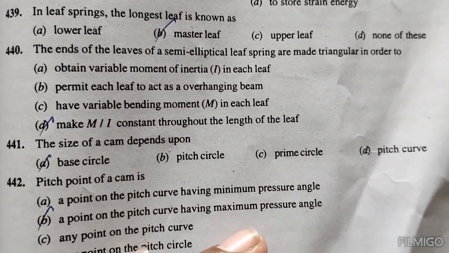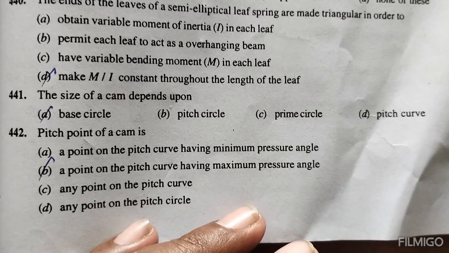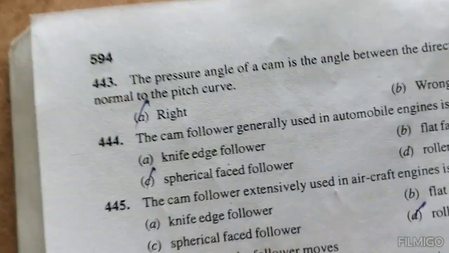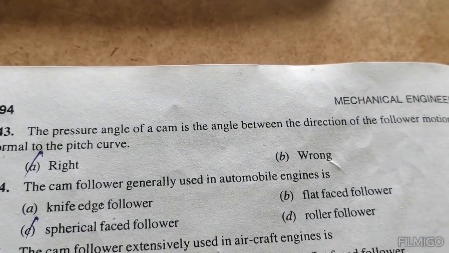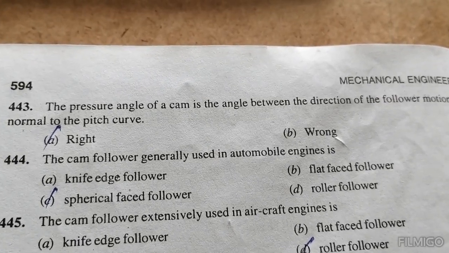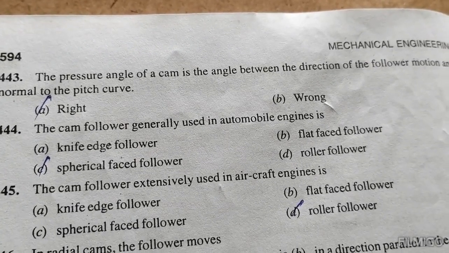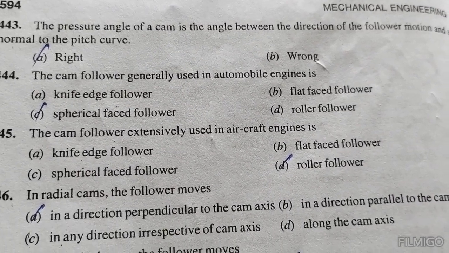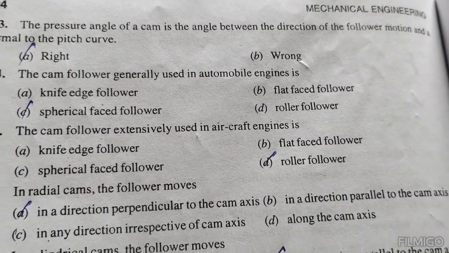The size of a cam depends upon the base circle. The pitch point of a cam is a point on the pitch curve having maximum pressure angle. The pressure angle of a cam is the angle between the direction of the follower motion and the normal to the pitch curve. The cam follower generally used in automobile engines is the spherical faced follower. The cam follower extensively used in aircraft engines is the roller follower.